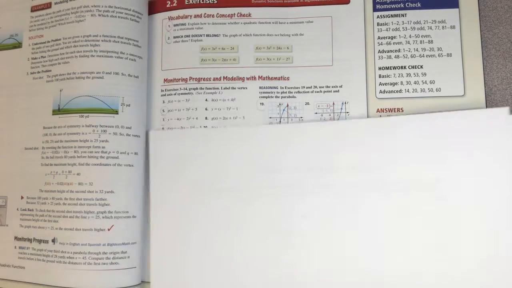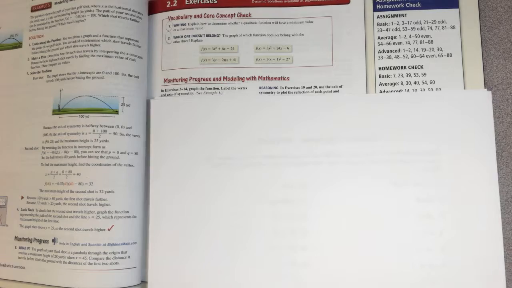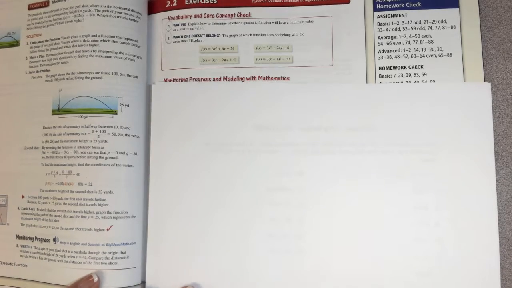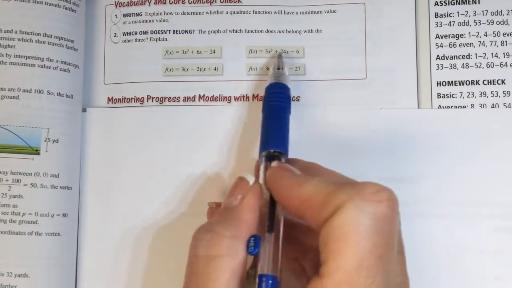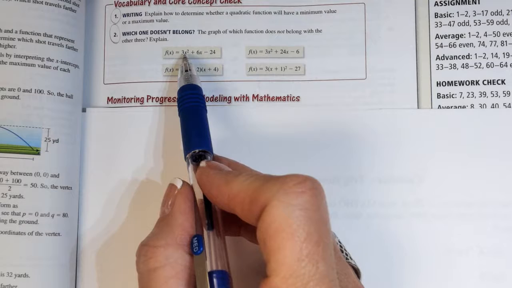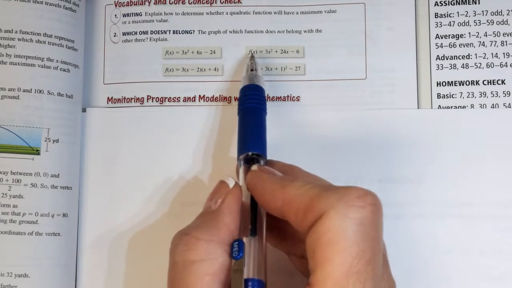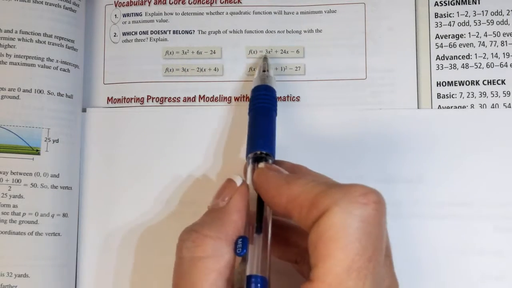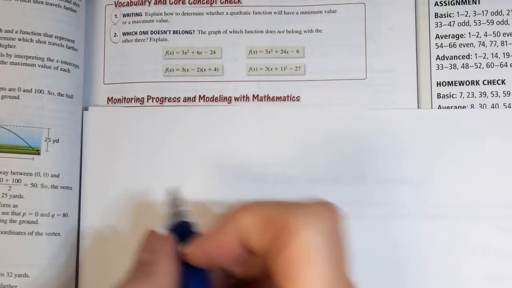Page 61, number 2, trying to figure out which one of these does not belong. Well, what I'm going to have to do is multiply this out. I can already see that these first two are different. See how they have the coefficient of x squared the same, but the b values are not the same? So I know that these two are different. So now I'm just going to check this one.